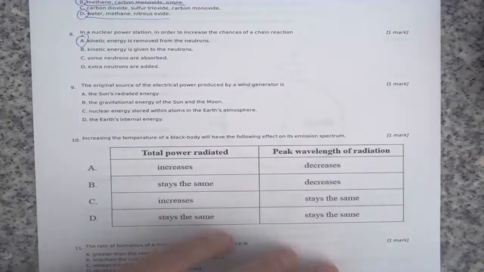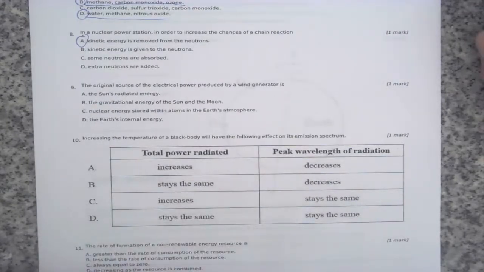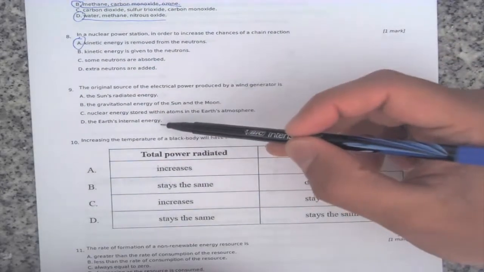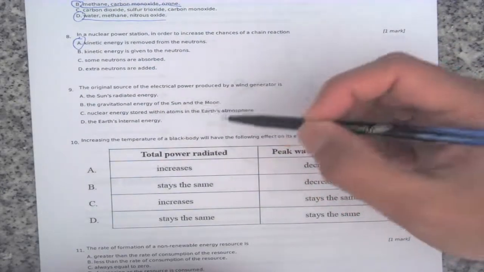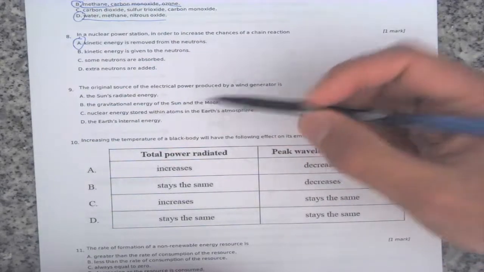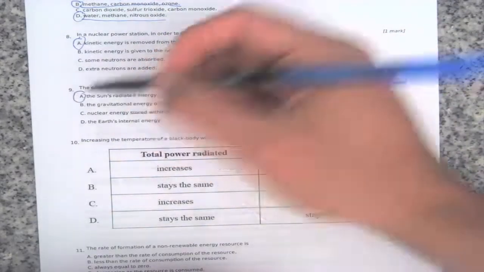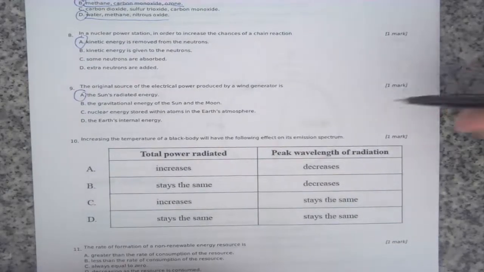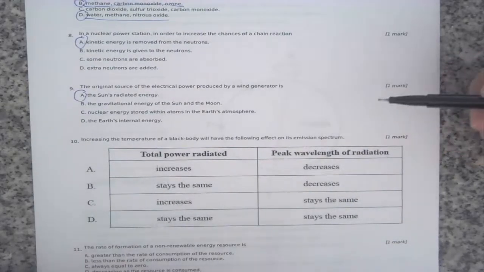Number 9. The original source of the electric power produced by a wind generator. We have here answers like internal energy. Of course it's not. Nuclear energy, etc. Of course you know that the sun's radiated energy is responsible for creating the winds. So this is how the wind generators are operating.